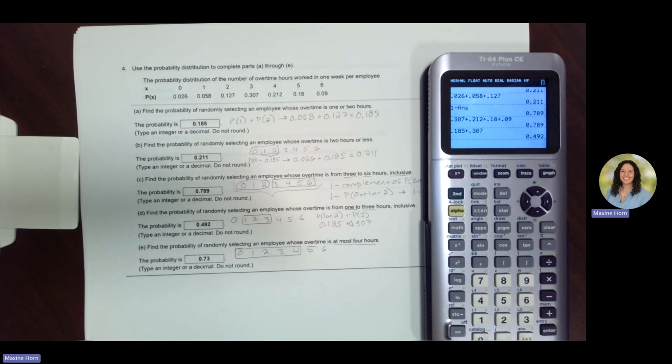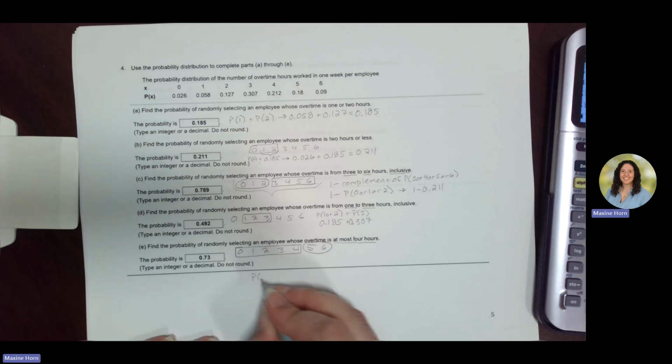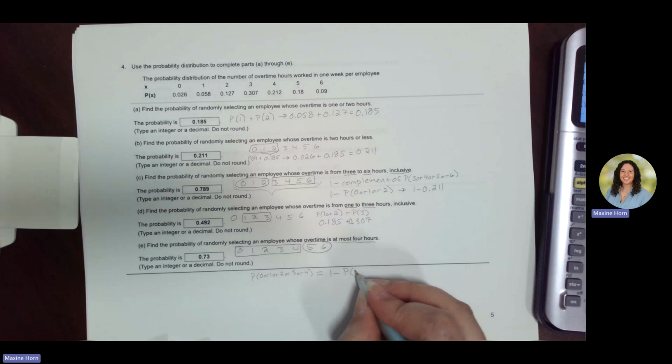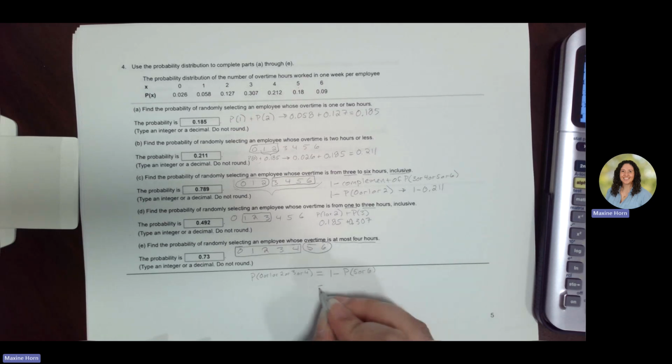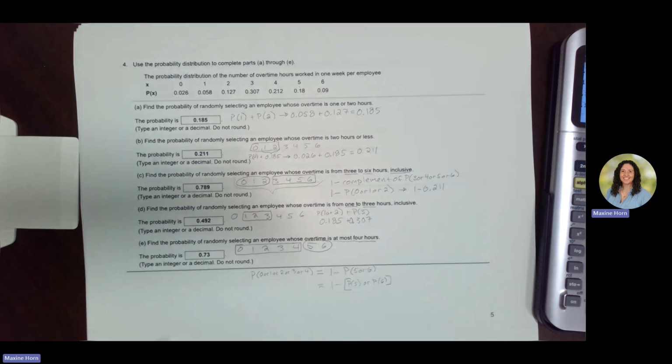So again, lots of different ways to do this. I think probably the fastest way to do this is going to be to find the complement and subtract that from 1 to get this. So the probability of 0 or 1 or 2 or 3 or 4 is the same as 1 minus the complement of that, which is the probability of 5 or 6. If I just expand this, you don't have to write it this way. I'm just making it extra clear what exactly we're doing here.